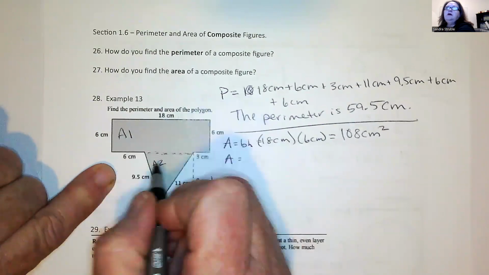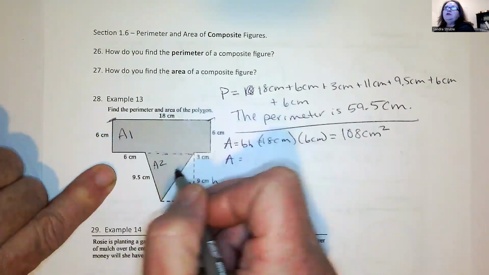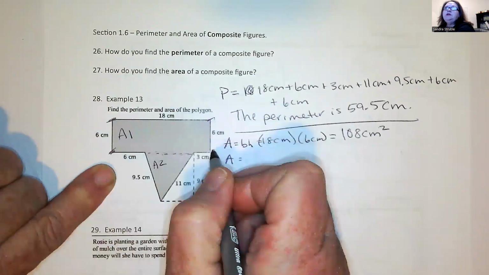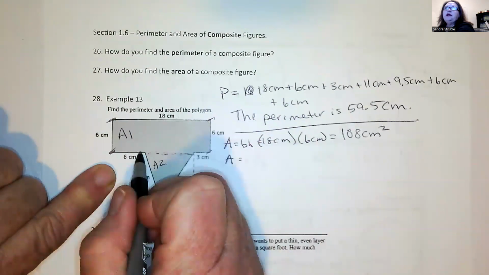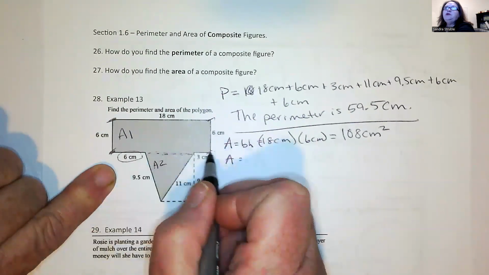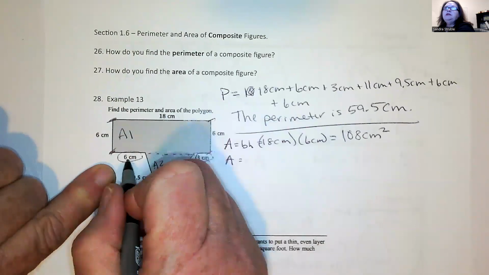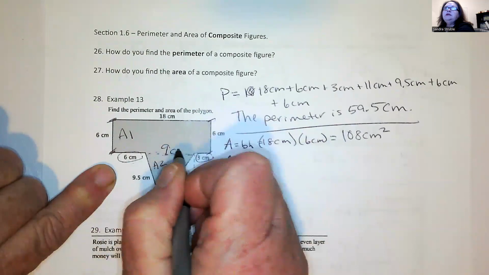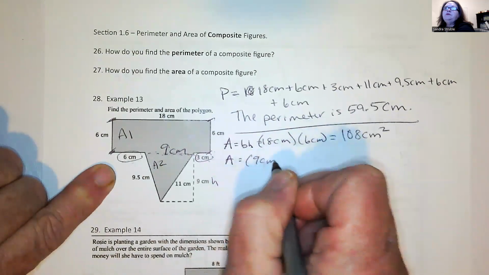So this piece here has to be the base, and the 9 centimeters is going to be our height. So to find the base, we know from here to here is 18 centimeters, which means from here to here is 18 centimeters as well. So 18, we subtract the 6 that we know about this one and the 3 for this one. 6 and 3 is 9. So 18 centimeters minus 9 is 9 centimeters. So the base is 9 centimeters.